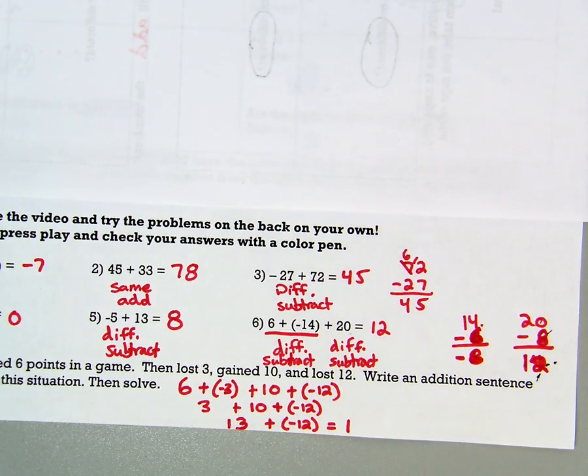And then number 7, John scored 6 points in a game, then lost 3, gained 10, and lost 12. Write an addition sentence to represent this situation. So I have 6 plus negative 3, because he lost 3, plus 10, because he gained 10, plus negative 12, because he lost 12. 6 plus negative 3 is 3, and then I bring down the rest. 3 plus 10 is 13, and 13 plus negative 12 equals 1 will be my final answer.